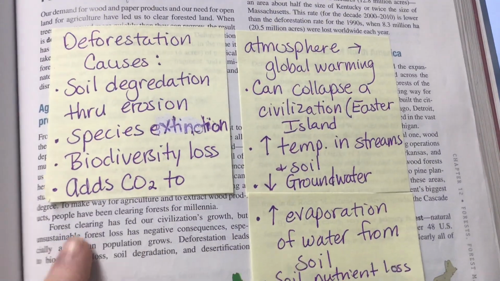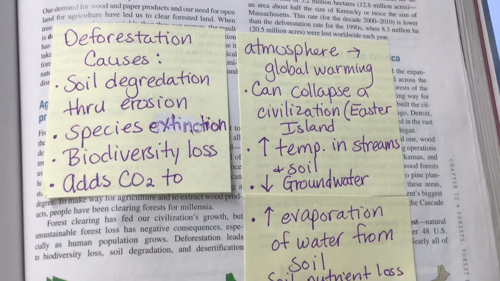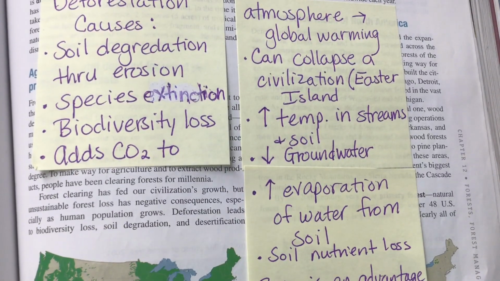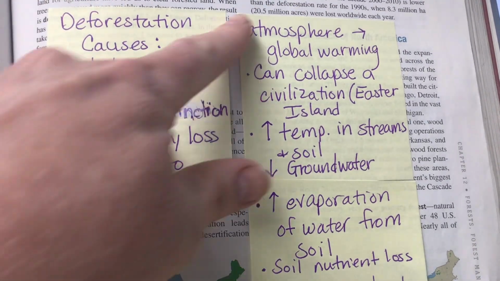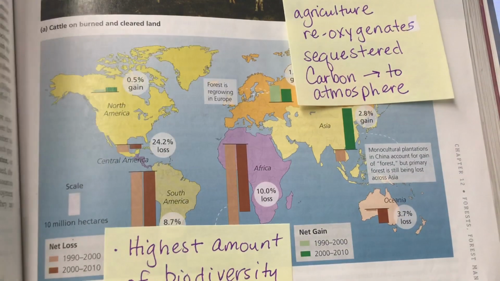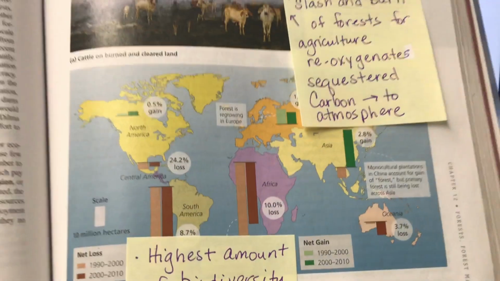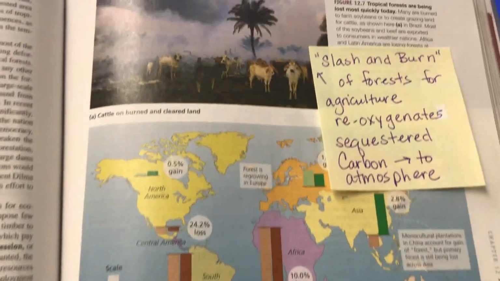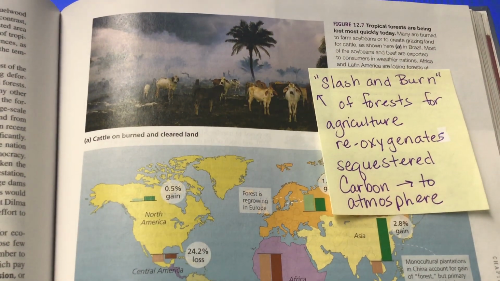By the way, this is a big list, but every single one of these things has been on an AP test question before. So you really need to memorize all of the things that happen with forest loss. Going on to page 313, we have up here slash and burn.